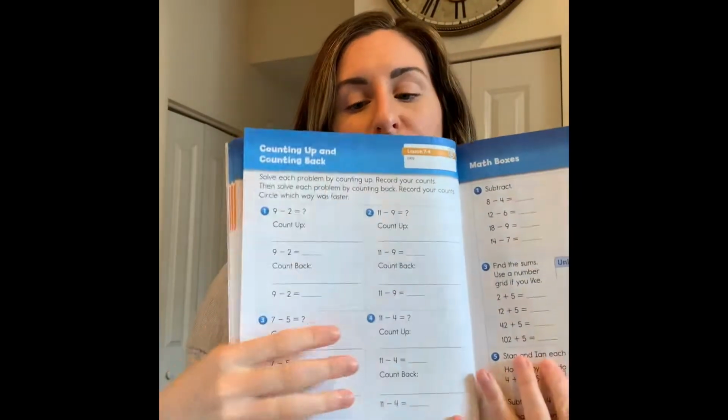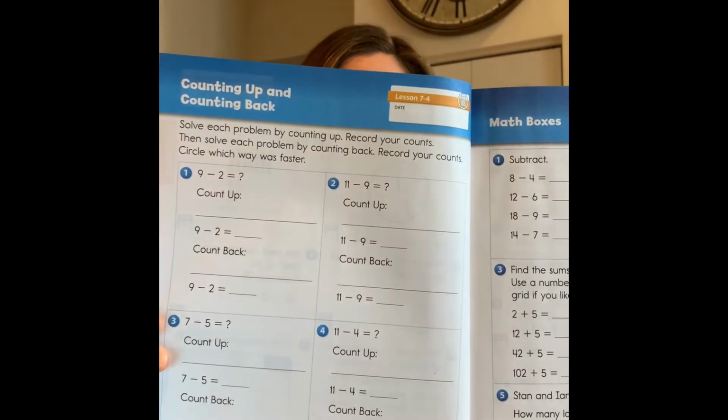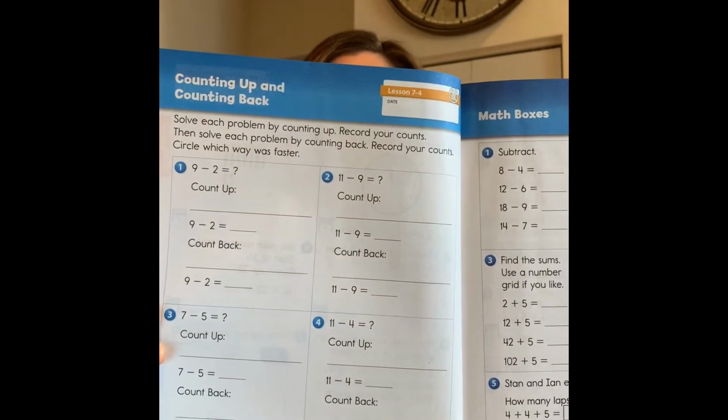We are going to work through our math journal page for today as the lesson because that will help you to get some hands-on practice on how to use this strategy. So can you open up your math journal to page 142? Looks like this. On page 142, it says counting up and counting back, which is what I just told you about.